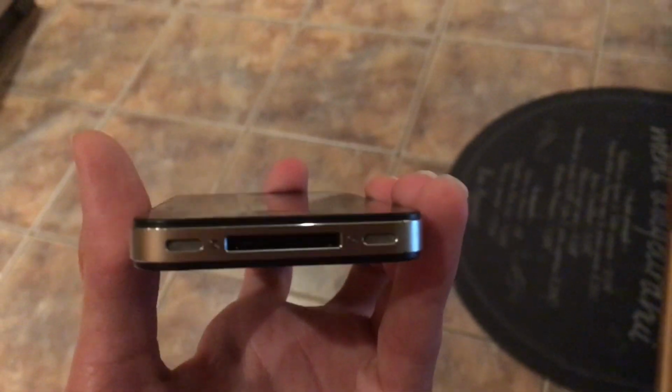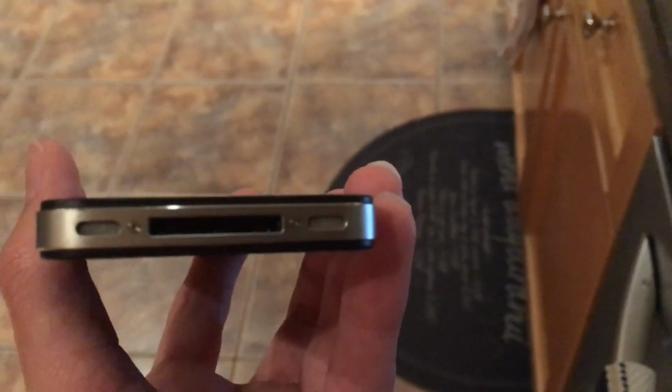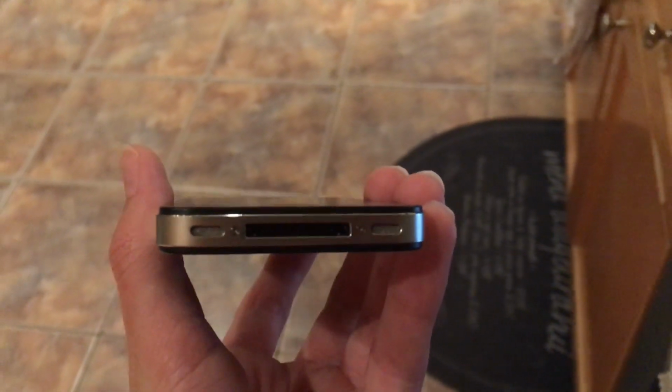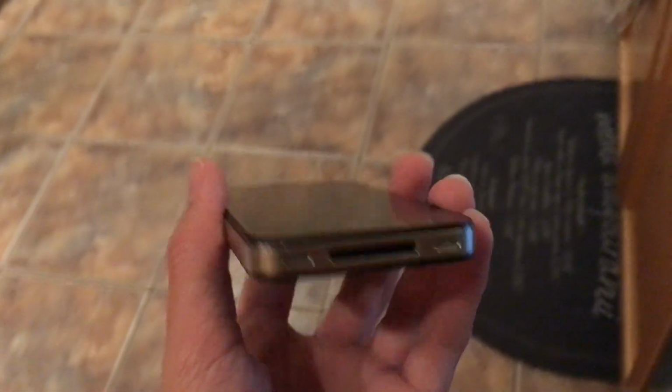As you can see, it has a different charger. It uses the 30-pin cable. Modern day phones use Apple's Lightning cable. And it has a couple small speakers on the bottom. I wouldn't say they're as good as modern smartphone speakers, but they're okay. I'm sure they were pretty good for the time.